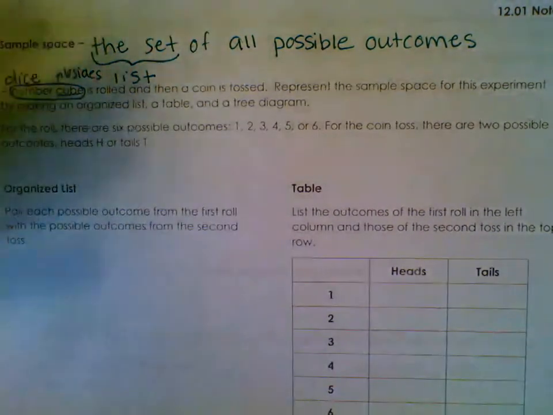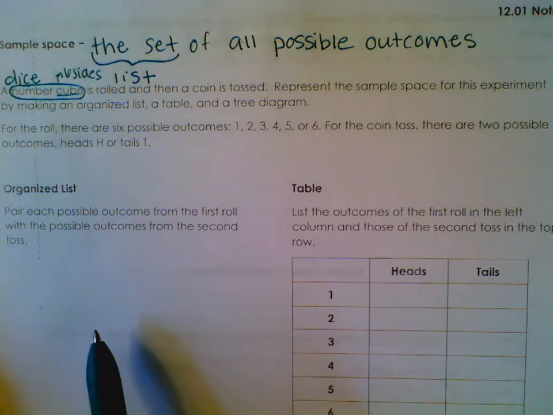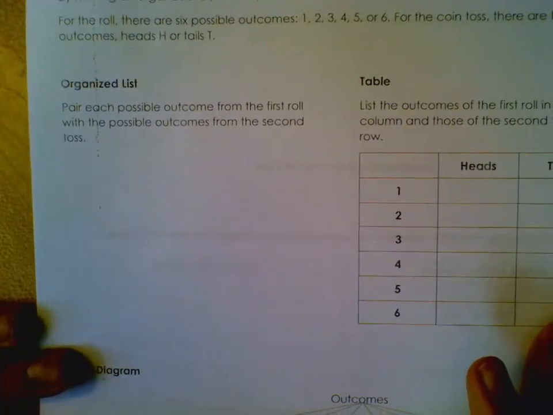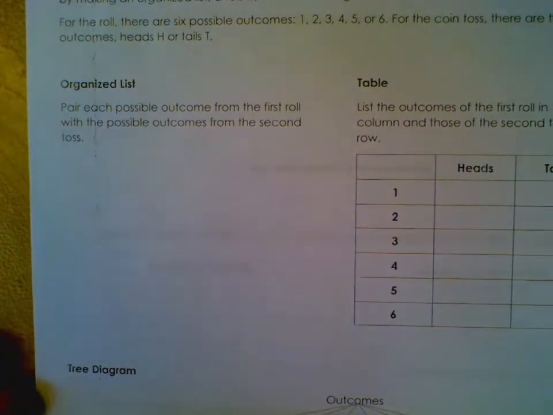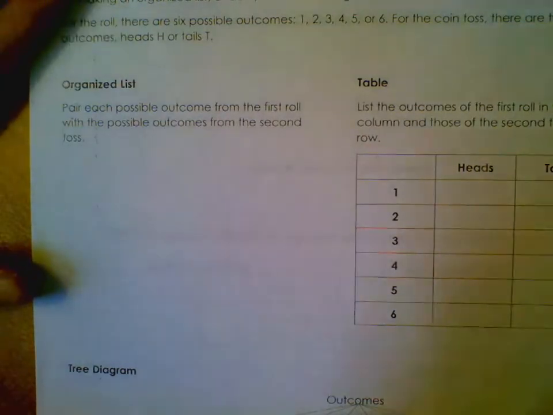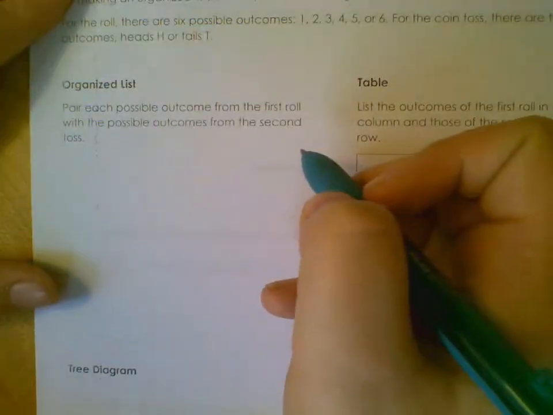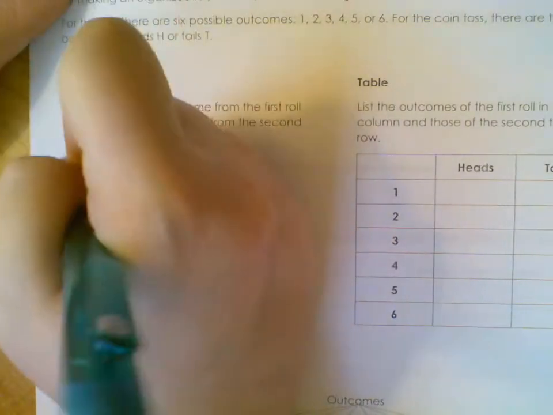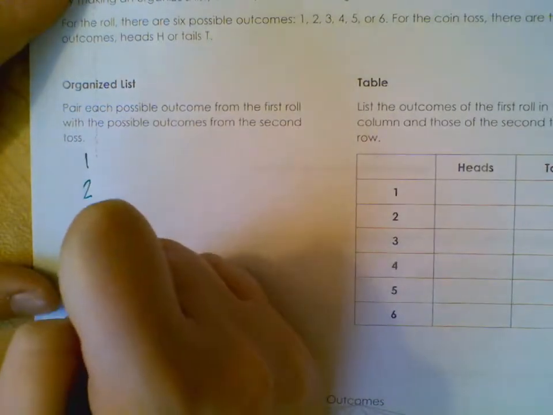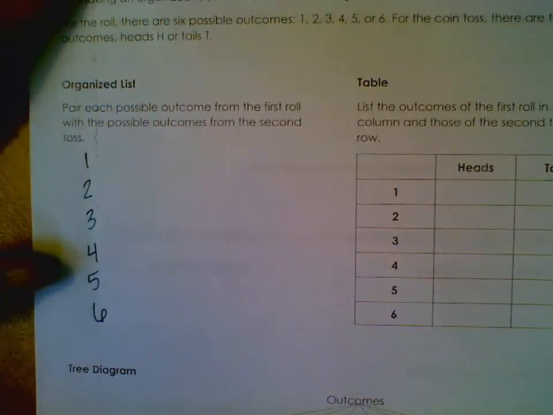So there are 3 ways that you could possibly write this sample space. We could have an organized list, a table, or a tree diagram. So let's look at our organized list first. This is just literally listing it out, but again, you want to be organized. You don't want to keep writing down random numbers. So I'm going to start with my first event, which was rolling that dice, that number cube. I could roll a 1, 2, 3, 4, 5, or 6. So I'm just going to list those out.